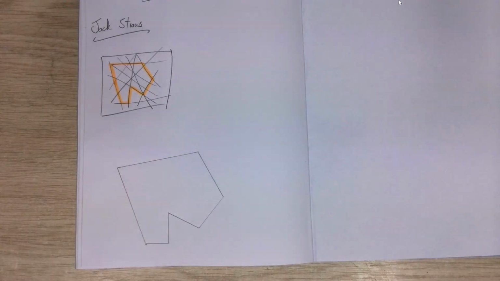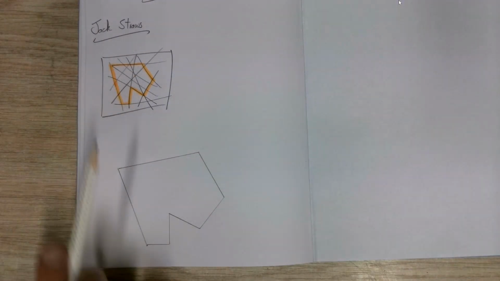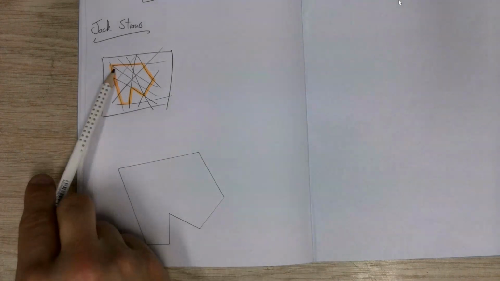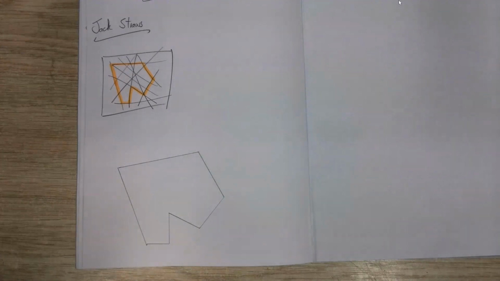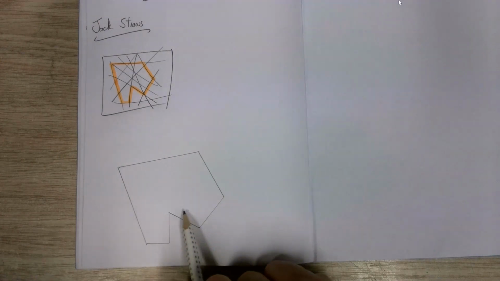So I've redrawn this shape down here. You'll notice that it's not exactly the same, but it's pretty much the same. So once I've done that, I can use what I've learned in the first homework task, the 1-point perspective, to make this into a 3D shape.